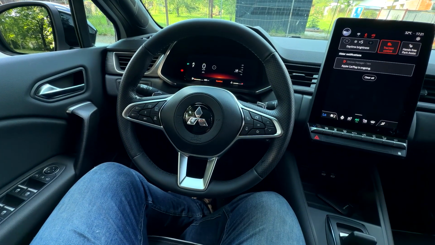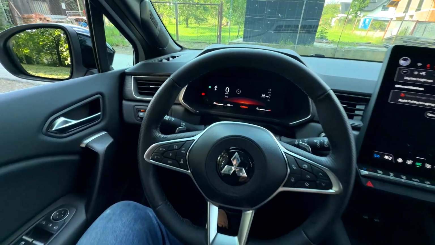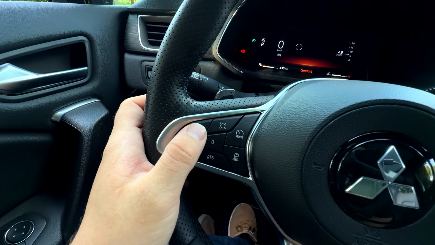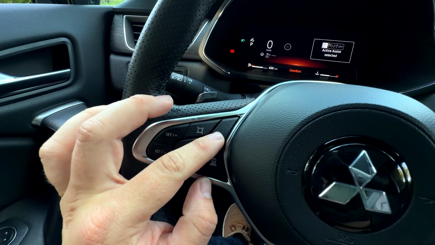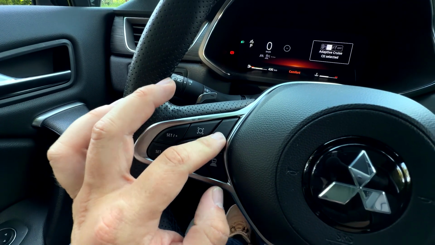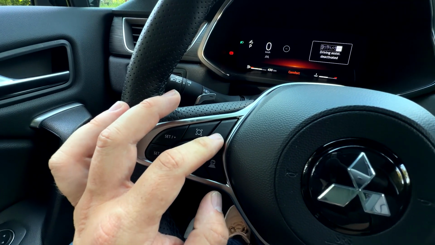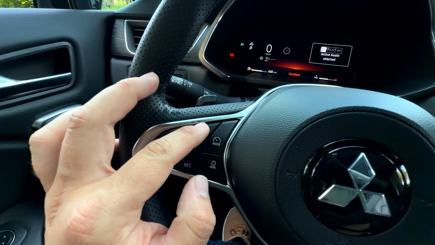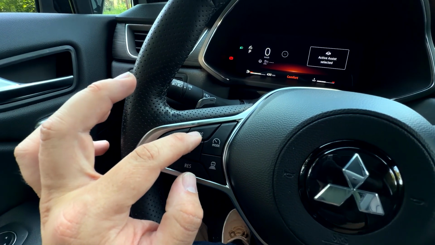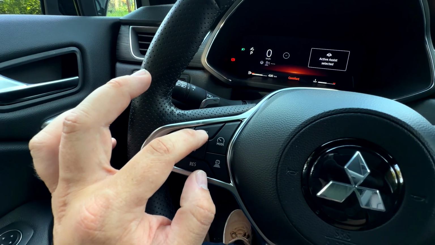To manage steering wheel buttons, take a look at the left side of the steering wheel firstly. Right here we've got the panel thanks to which we can enable active assist, adaptive cruise control, speed limiter, or disable driving assists. Next, we can enable active assist directly.